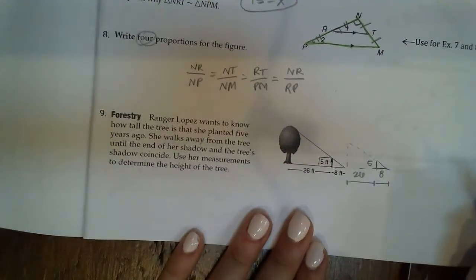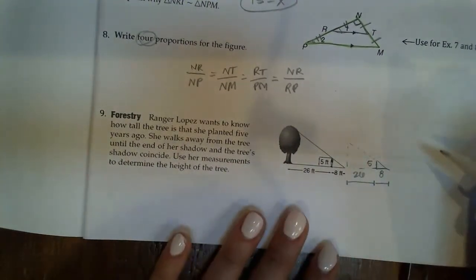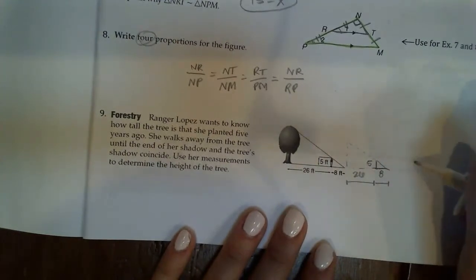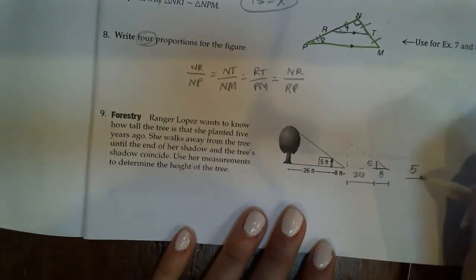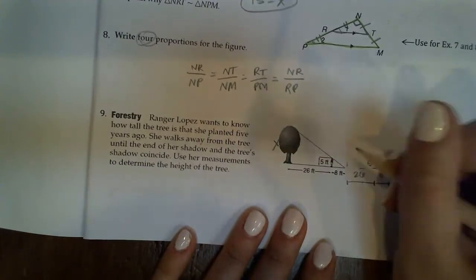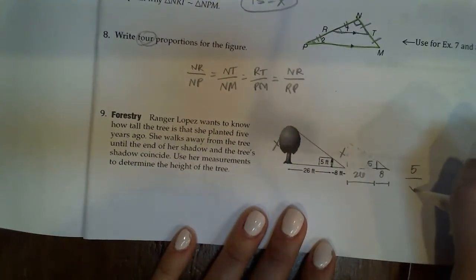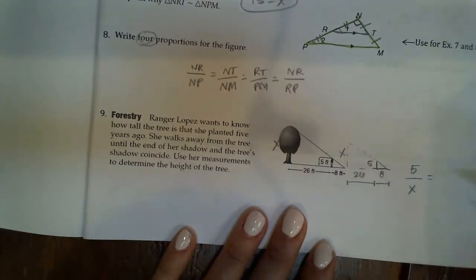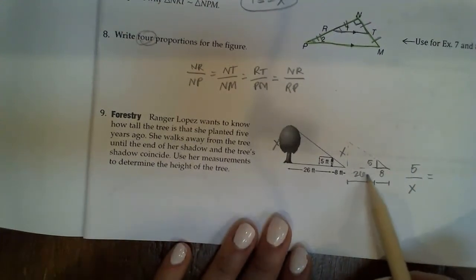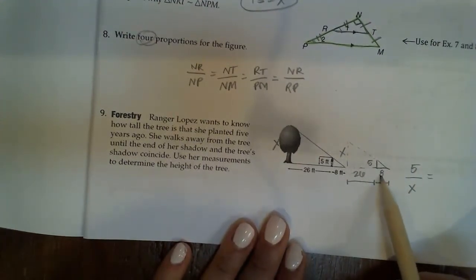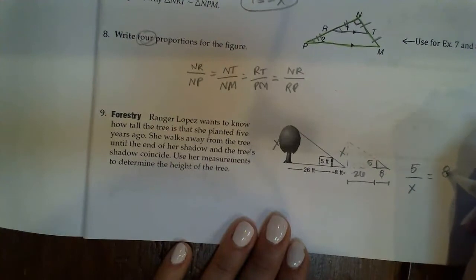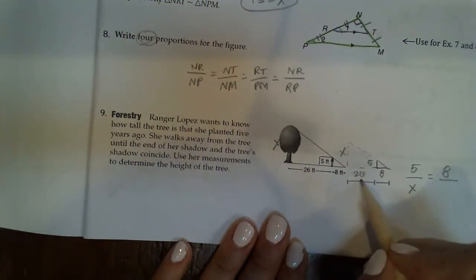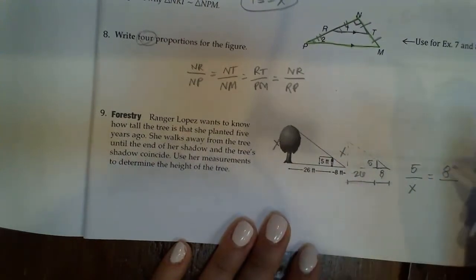So the proportion that I'm going to make is I'm going to start with the height of the person. And I don't know what the height of the tree is. That's what we're looking for. So I'm going to make that x. Now I need to make a proportion with these bottom sides. So I know the side of the small triangle is 8. And the big one is not just 26. We have to add these 2 up. So I get 34. Now I can cross multiply.